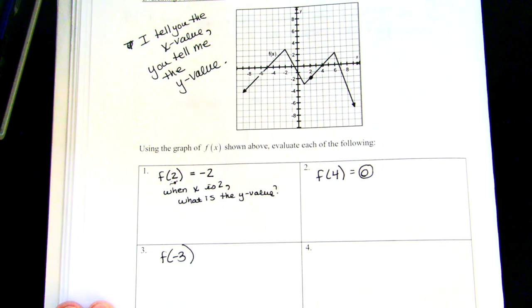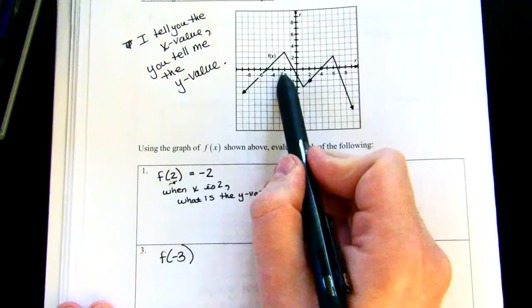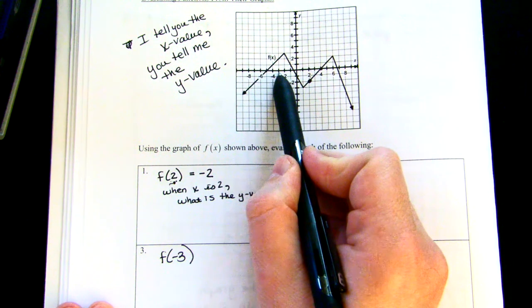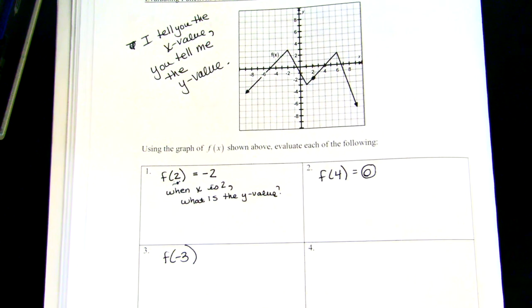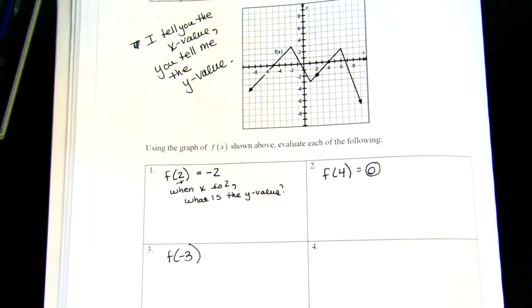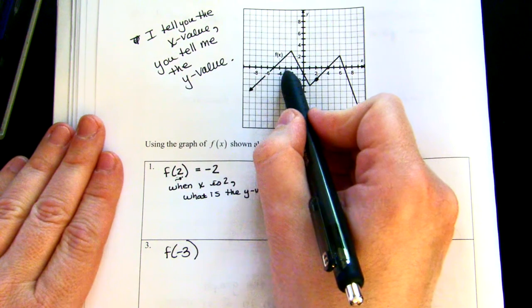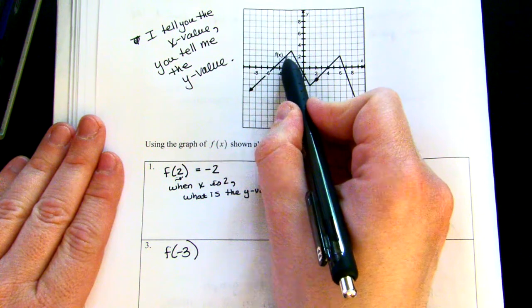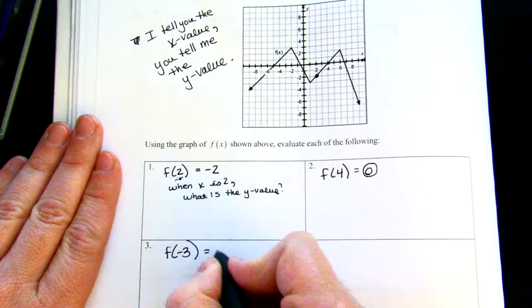F of negative 3. Let's see, I'm going to go over to negative 3. You tell me the y value on the graph when x equals negative 3. I think when x equals negative 3, that y value on the graph looks like 2.